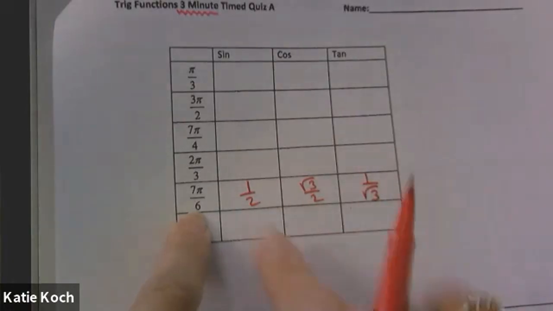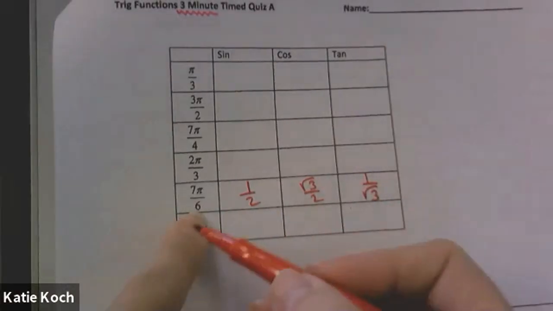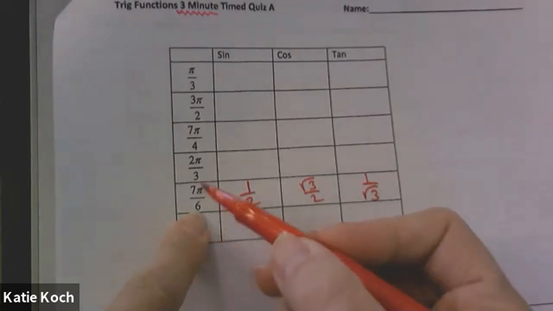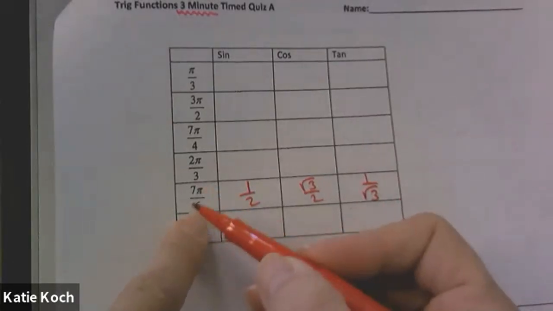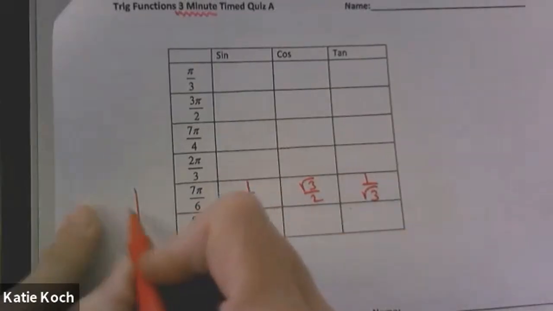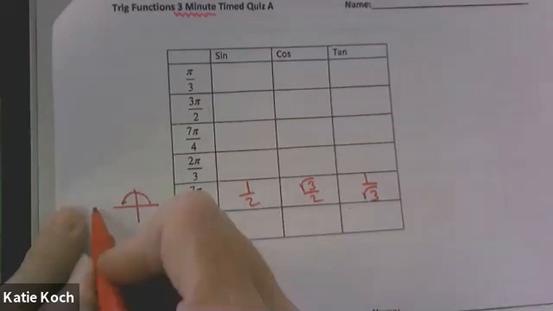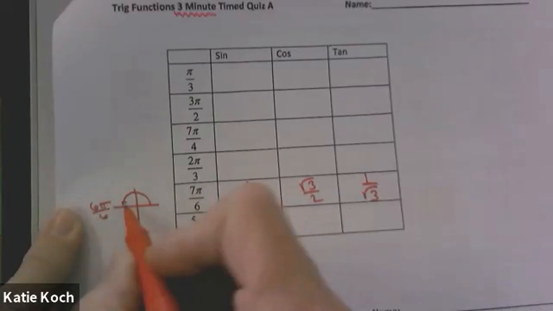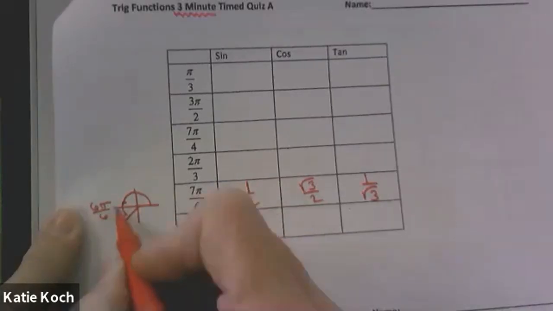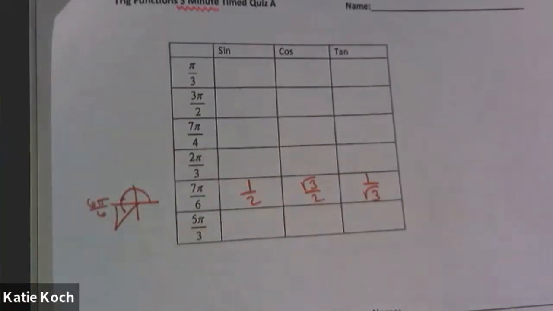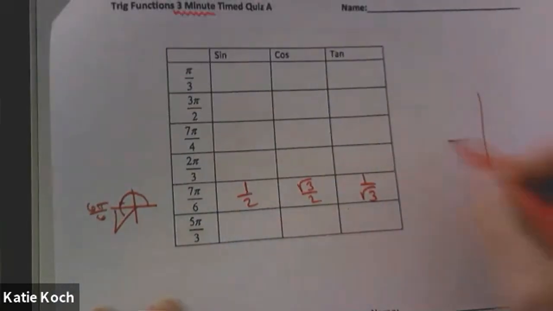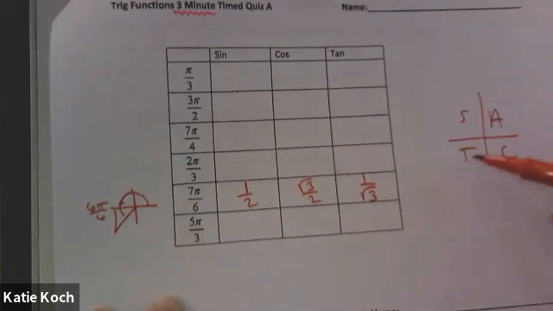Now I have to pause and think, well, wait a second. This isn't in quadrant 1, though. This is 7 pi/6. And I know that 6 pi/6 would be over here. This guy here is 6 pi/6. So 7 pi/6 lands me in quadrant 3. Well, in quadrant 3, if I think through my signs, in Super Trig class, in quadrant 3, only tangent's positive.